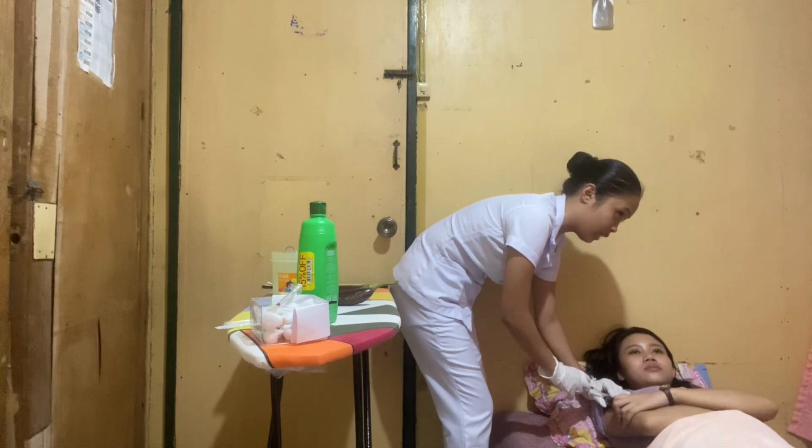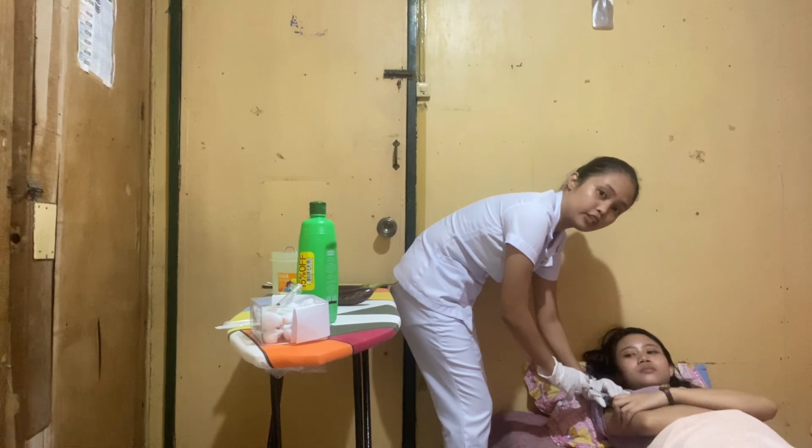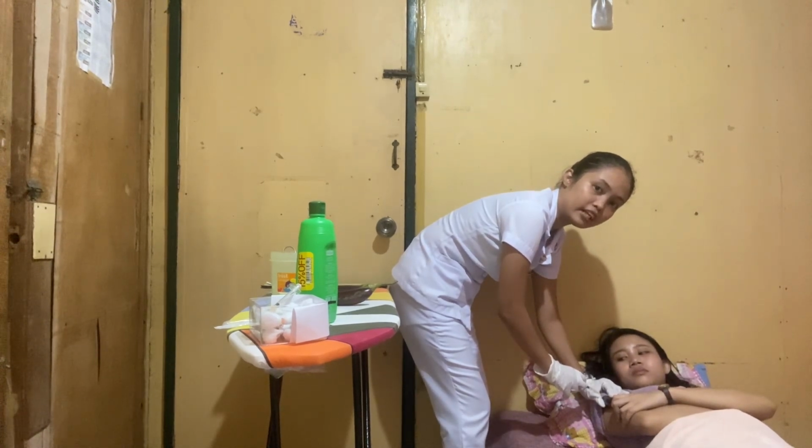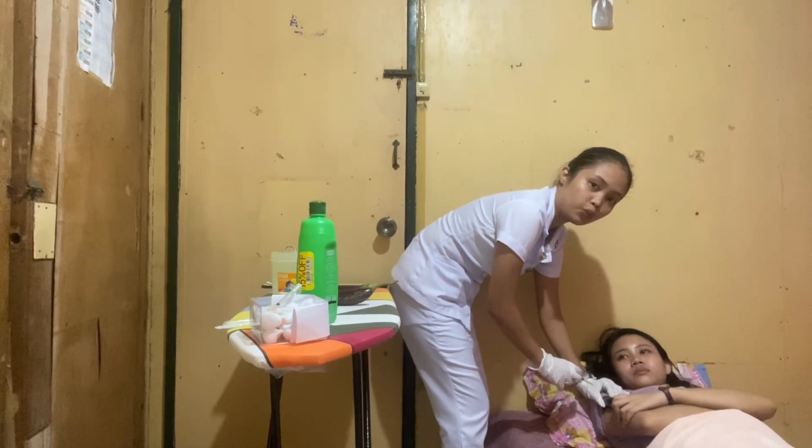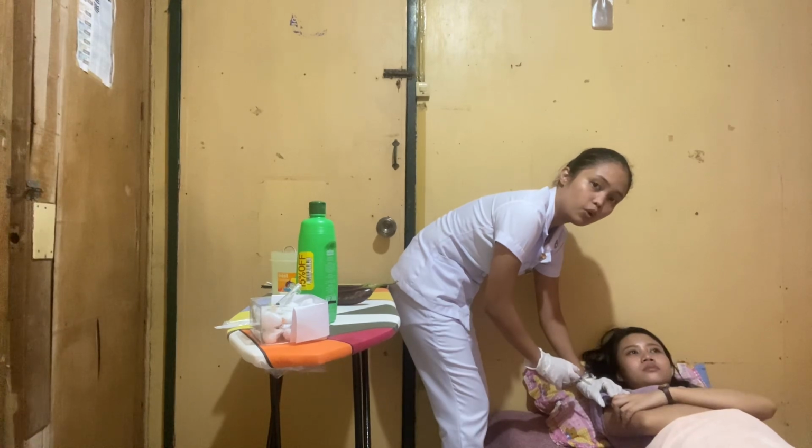And after doing that, we're going to aspirate, see if there is blood that will appear in the syringe. If there is, we're going to remove the needle and discard the syringe and get a new one. If there is no blood, then we can administer the medication steadily and slowly.